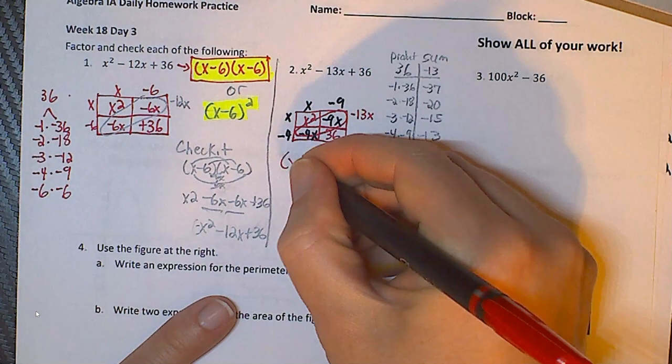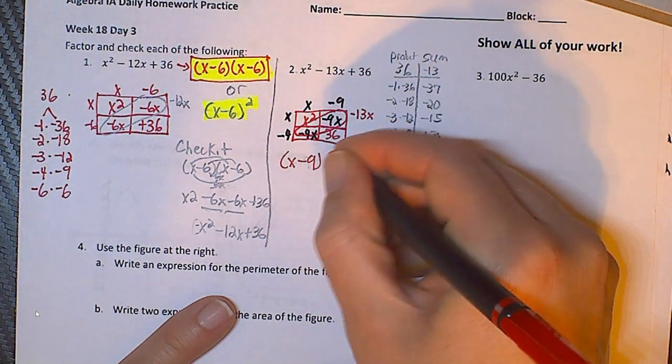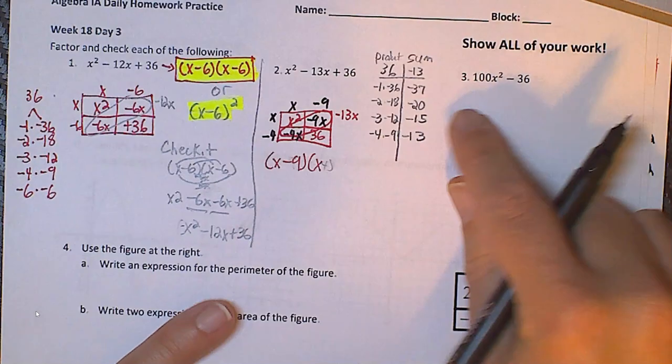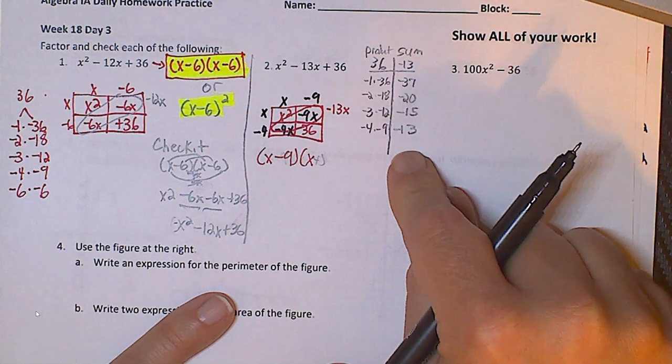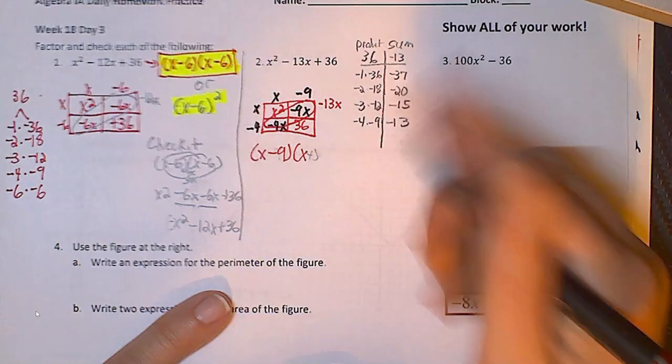So we get x minus 9. I made a product sum chart. That's the way I teach it. It's like I just went ahead and made the list here.